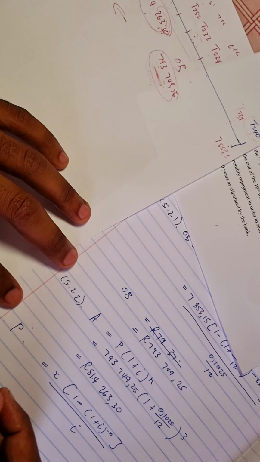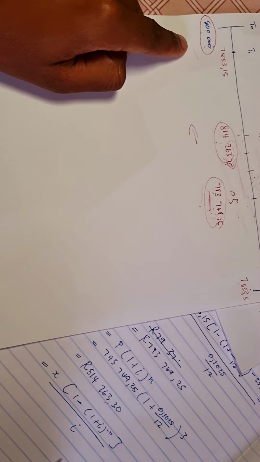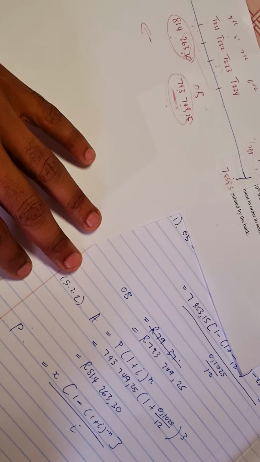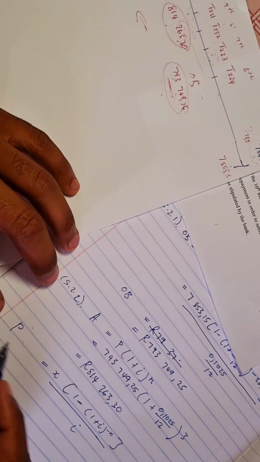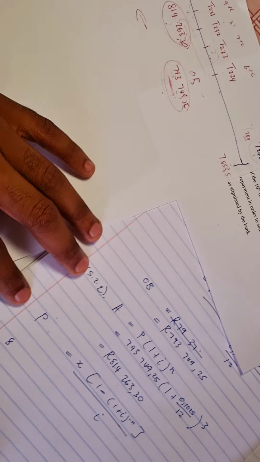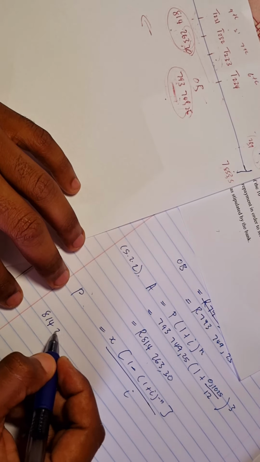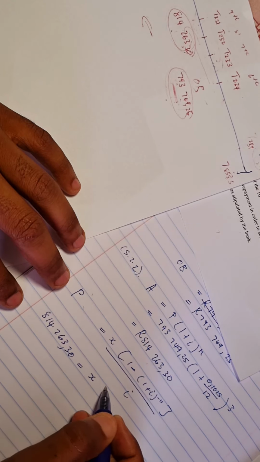Our present value that we're supposed to pay is no longer 800,000. You see, it has changed to this amount, in fact, by T31. So we're going to say 814,263.30 is equal to X, which is what you're looking for.